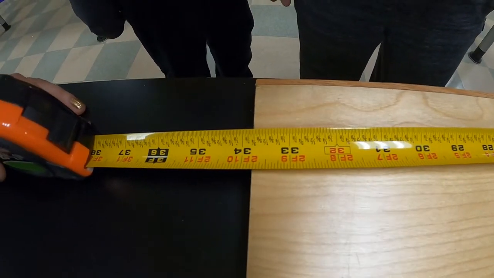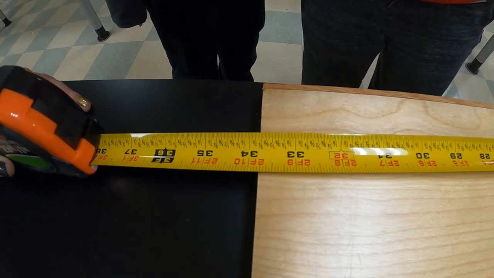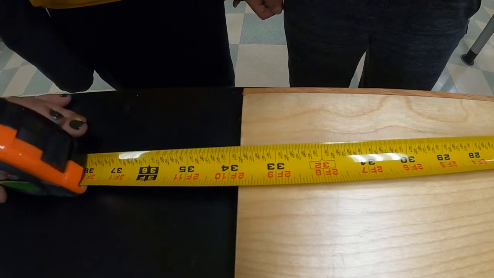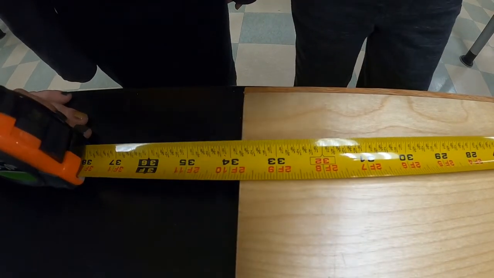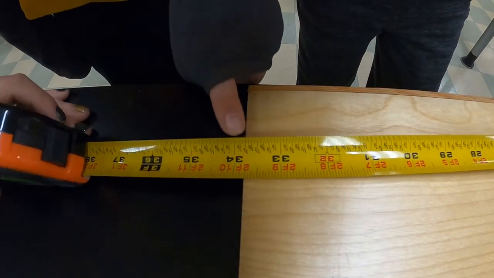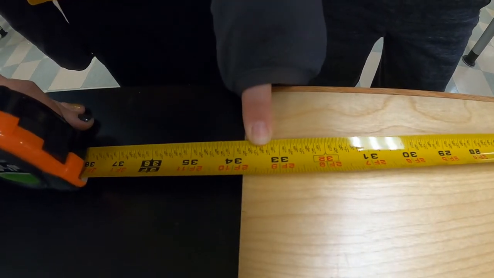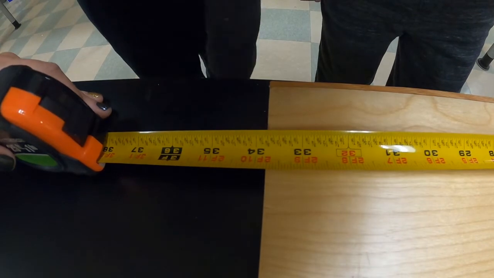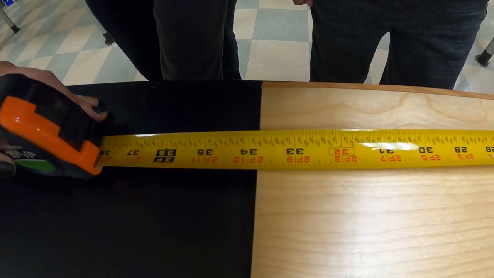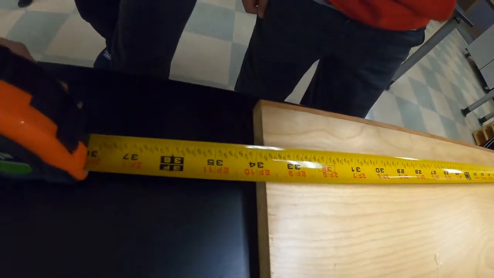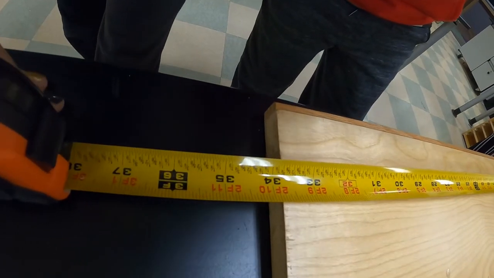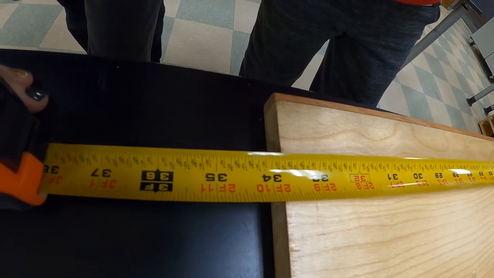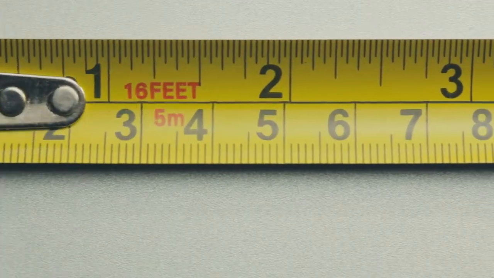Can I prompt them a step farther? Yeah, go for it. What if you look at the bottom lines? What do you notice? The fractions. Could you use that to help you? This one looks like it's on 5/8 or 3/8. If you use the fractions, what would you say it is? 33 and 3/4.